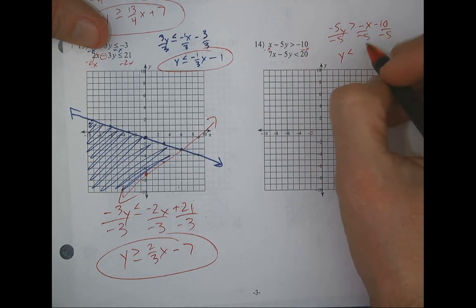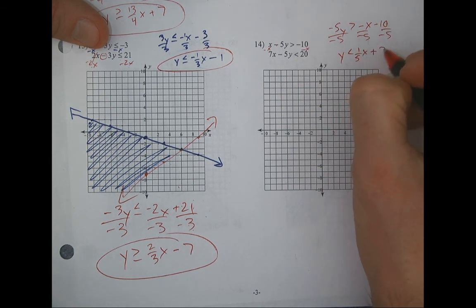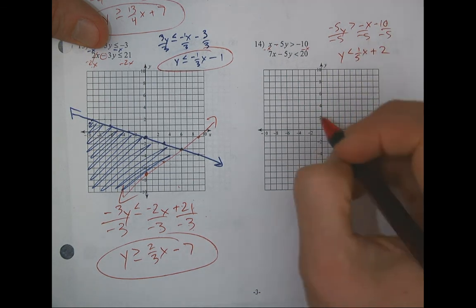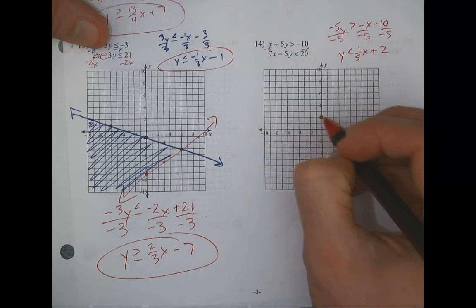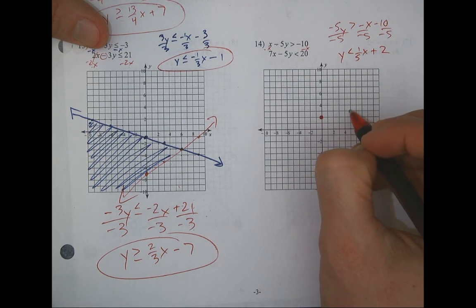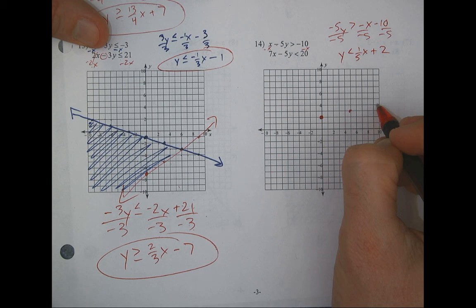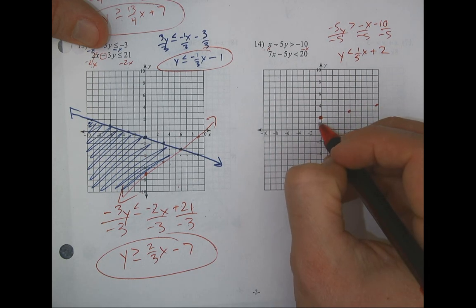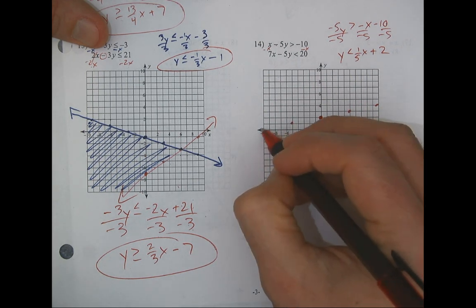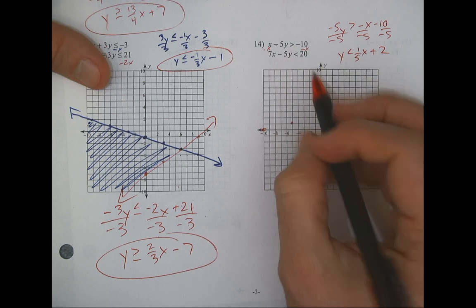Two negatives, though, over here make a positive 1/5 x. Two negatives make a positive 2. So I'm hitting it 2 and going up 1 over 5. Up 1 over 5. So down 1 over 5, down 1 over 5. Looking back, this is a dotted line.